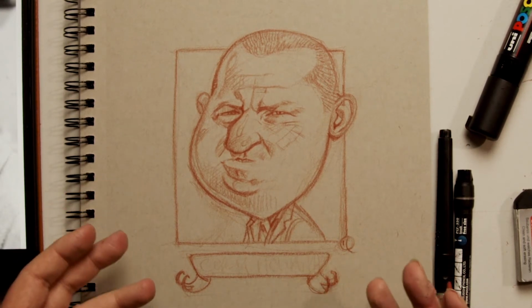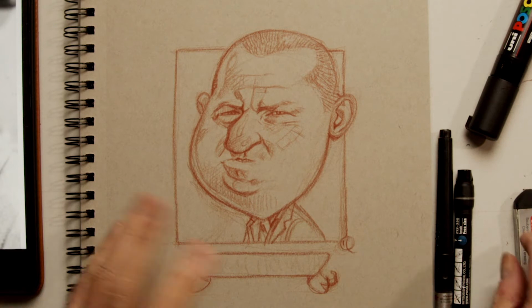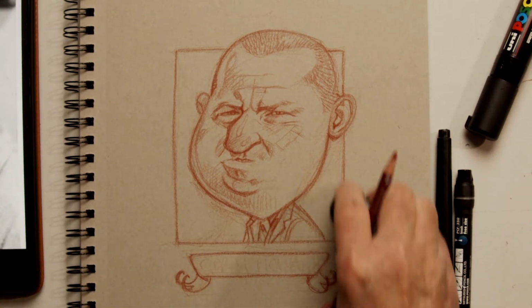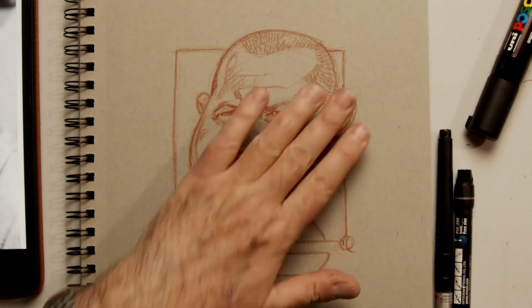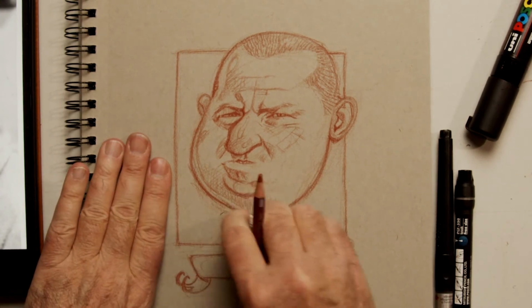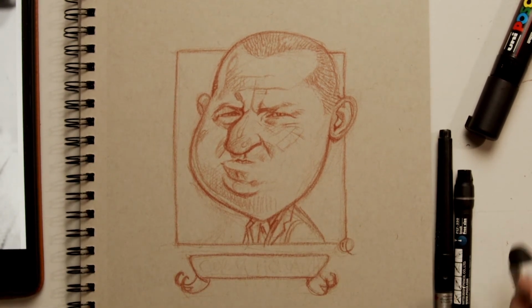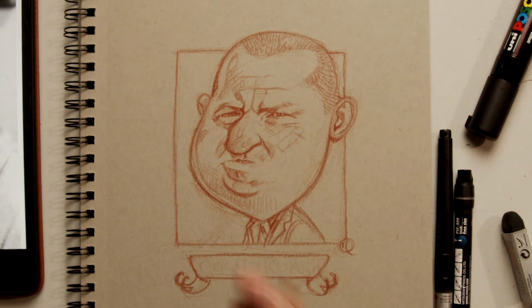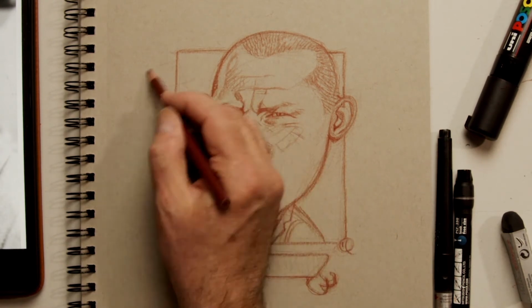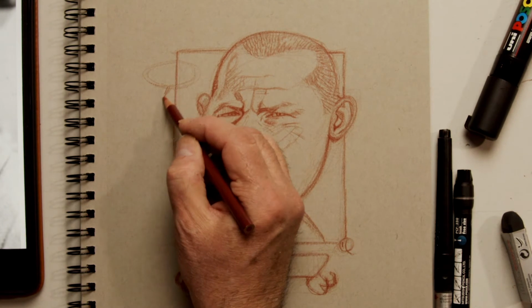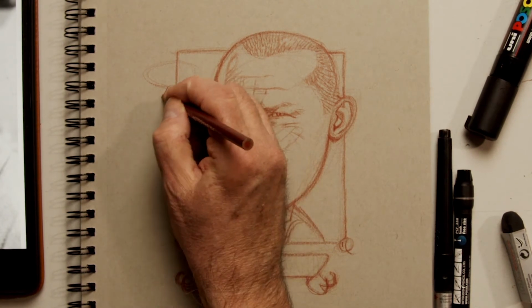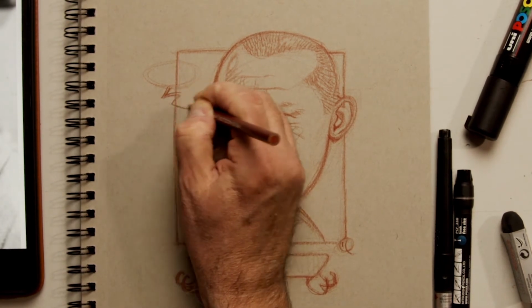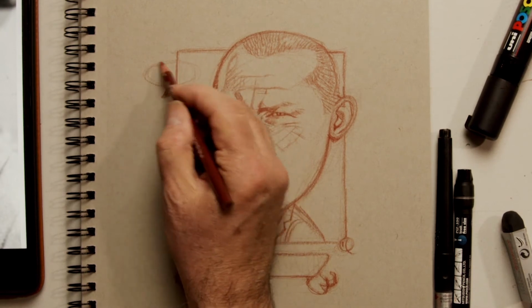So this is my happy trees, guys. I don't do happy clouds or happy trees. This is my happy trees. I have happy cartoons and happy things, happy faces and stuff like that. The other thing I was going to do is put in a word balloon here. We'll fix it up, don't worry about that.